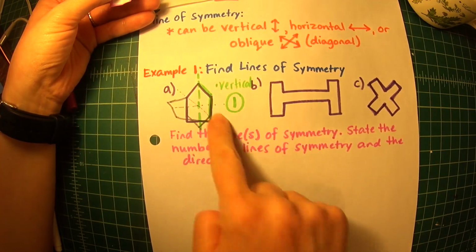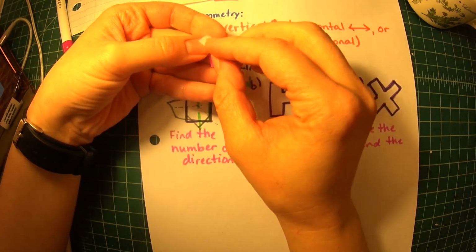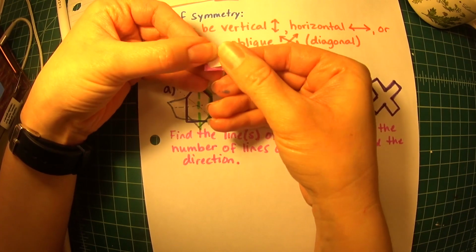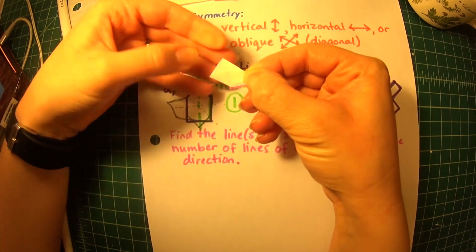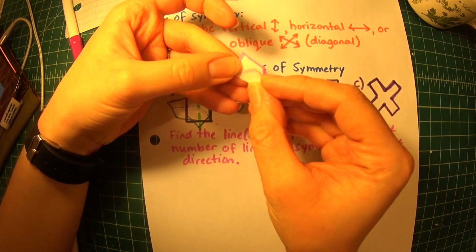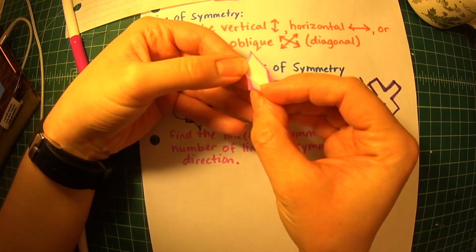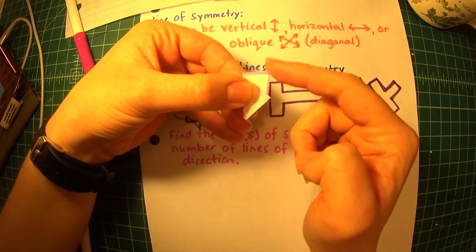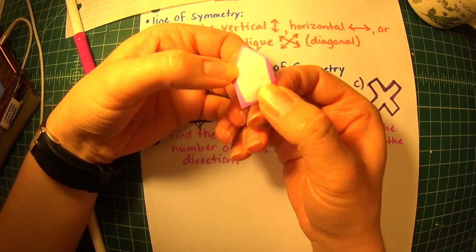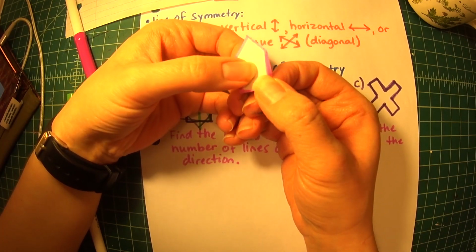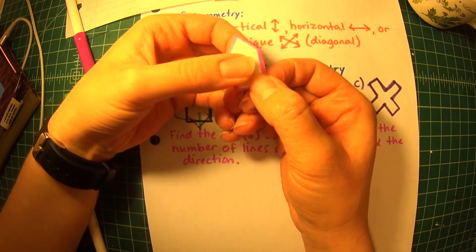If you were having a tough time visualizing the oblique, well, this is a really good way to do it. You can fold it diagonally, and my two halves are definitely not matching up there. You can see the little roof part is just overhanging. So anytime you're in doubt, you're having a hard time figuring out if there's a line of symmetry, this is always an option.